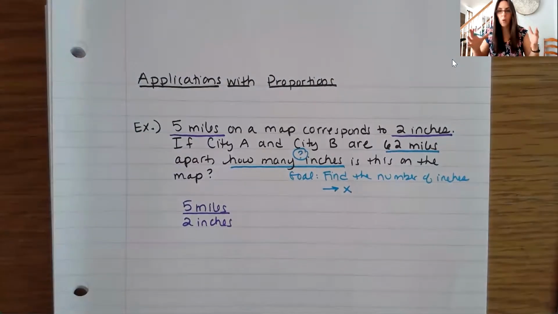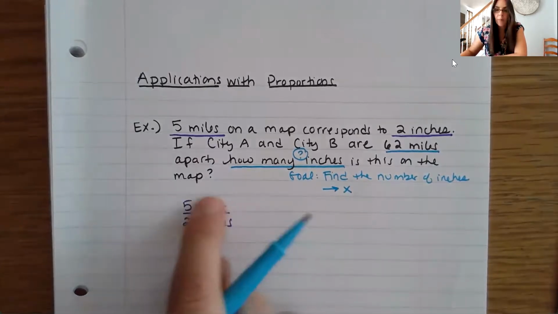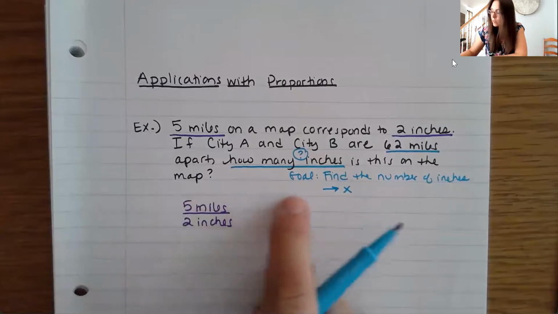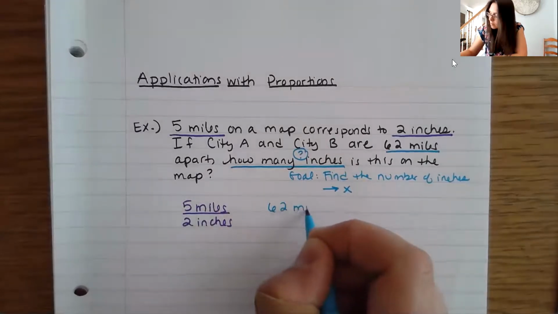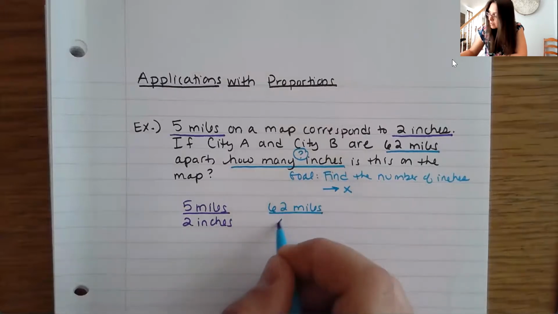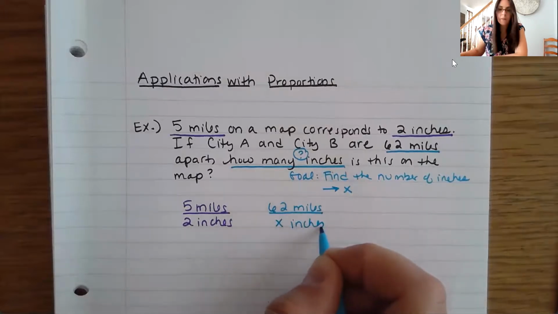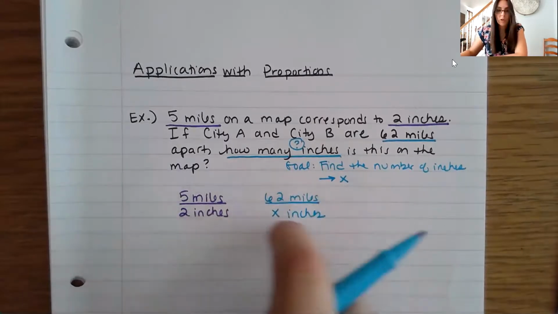Think about my goal, and my unknown, what I'm trying to find is going to be my variable. So the inches is the X here. And you want to match up your units. If miles was on top for my first ratio, then miles will be on top for my second ratio. So I'm going to put 62 miles. And then I don't know the inches, so I'm going to put X inches.